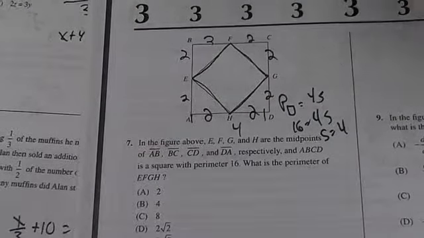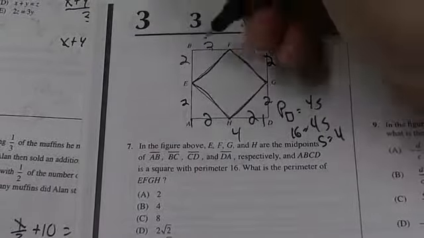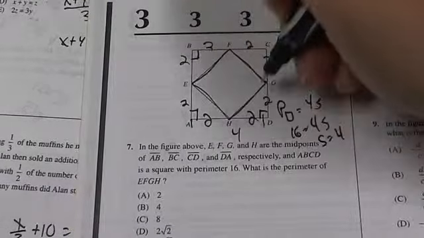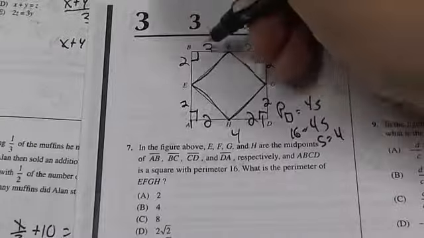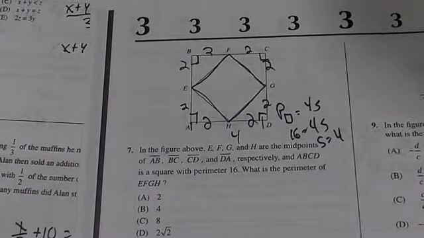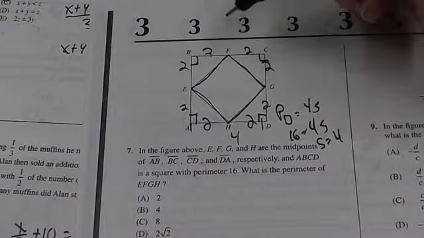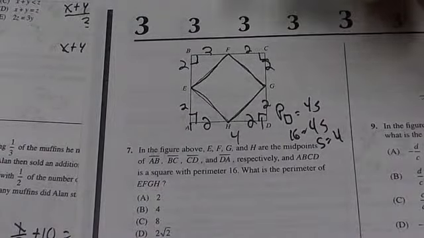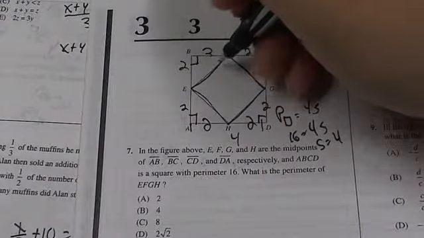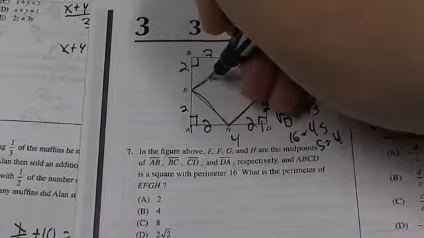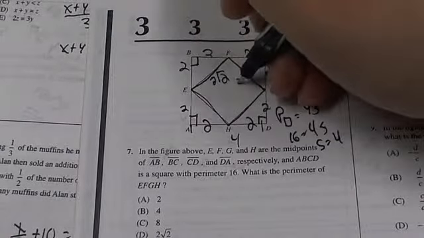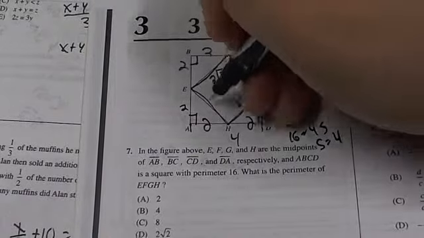Alright. So one thing also about squares: they all have right angles. Now what shape do you see here? You see an isosceles right triangle. So an isosceles right triangle has a special property. Remember, if the two legs are the same, then the hypotenuse is the side length times square root of 2. So this is 2 times square root of 2, 2 square root of 2, 2 square root of 2.